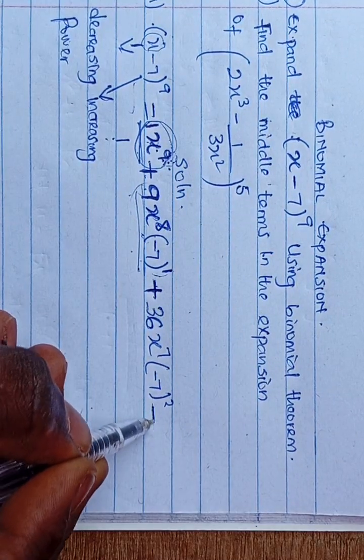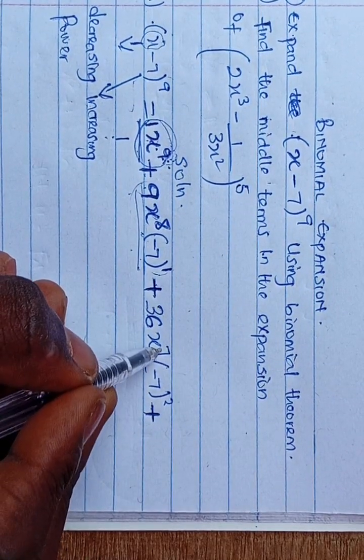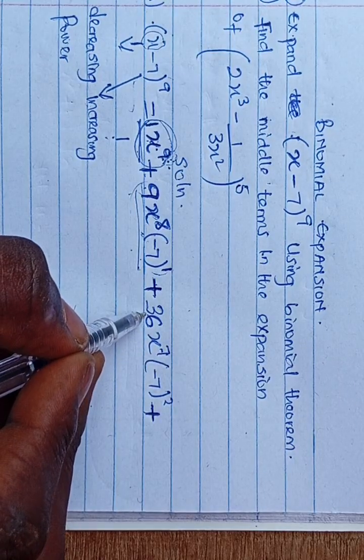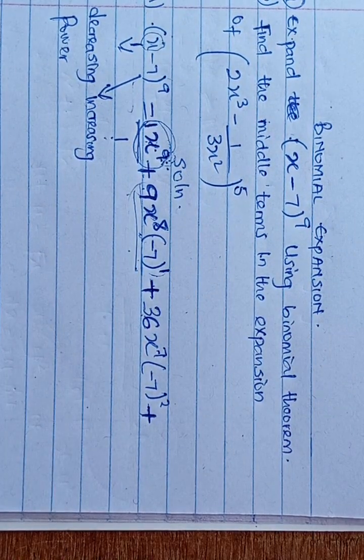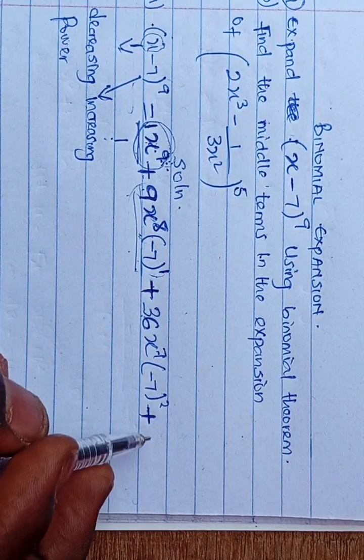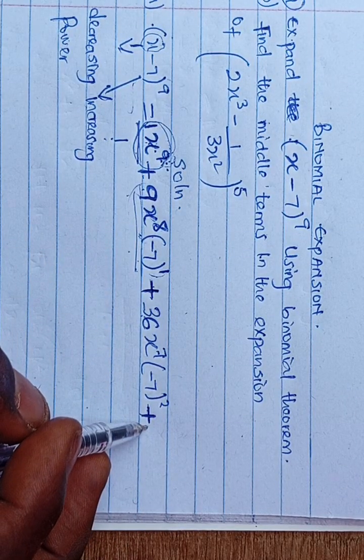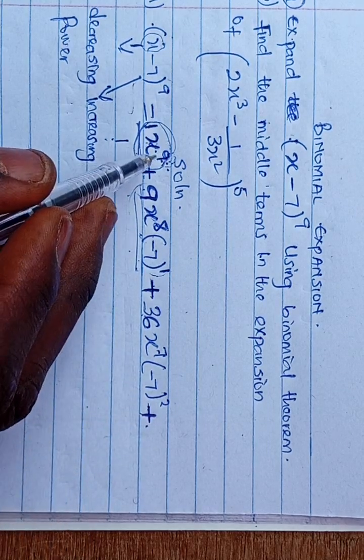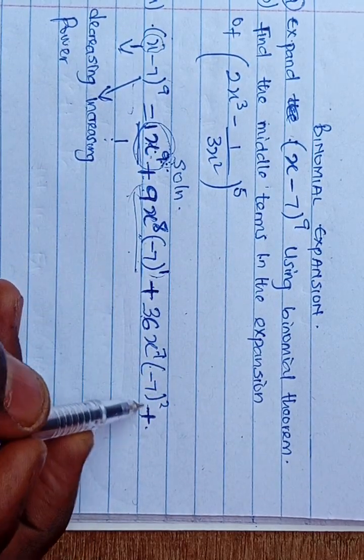Plus, now you still use the power of x, which is 7. That is 7 multiplied by 36, and that will give you 252. But you don't put that 252 as the coefficient of the fourth term, because there is still one step to follow. If you count 1, 2, 3, this one is the third term.